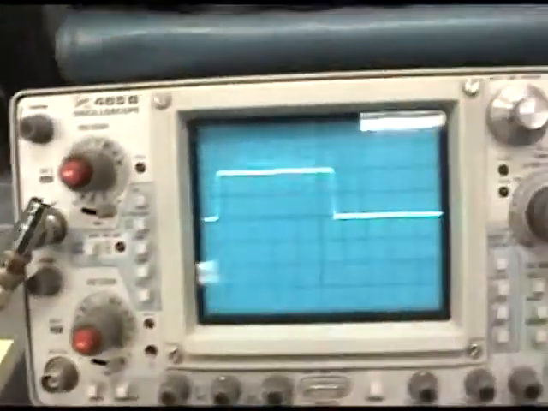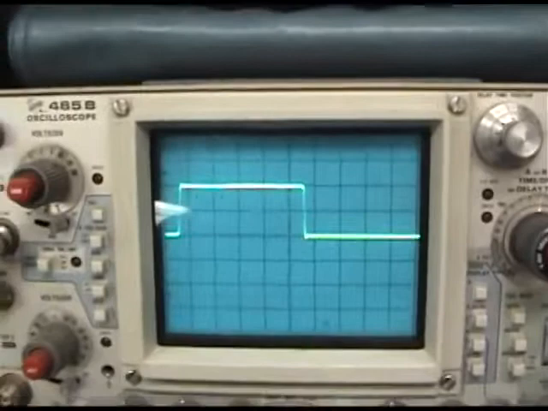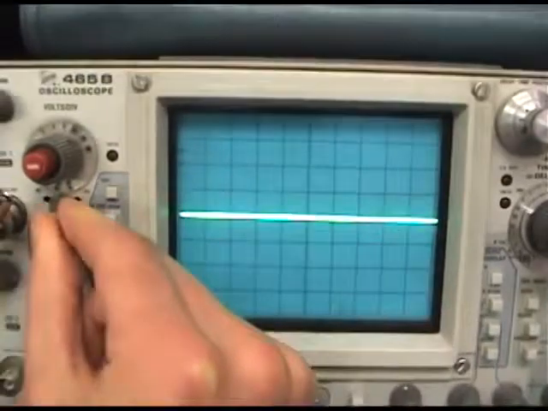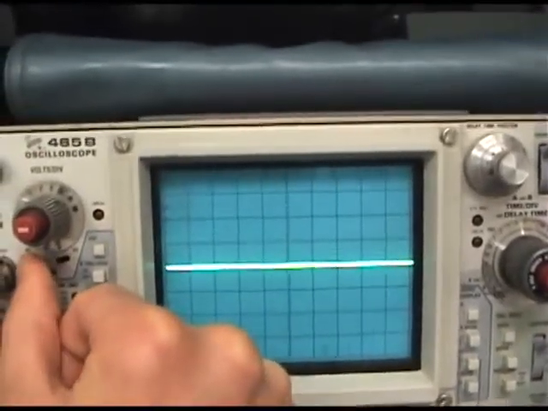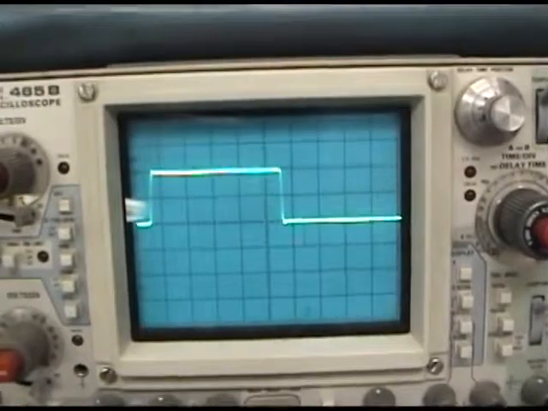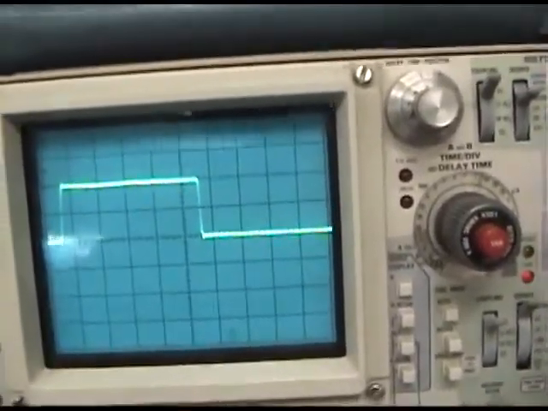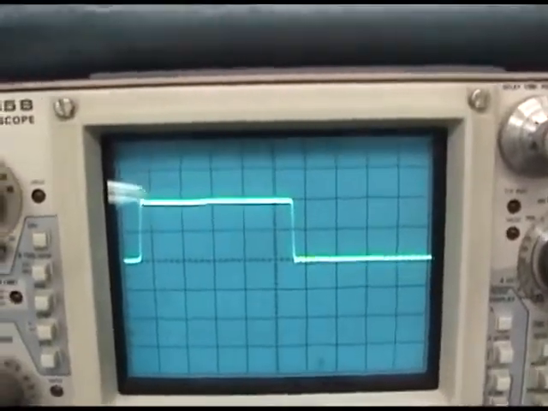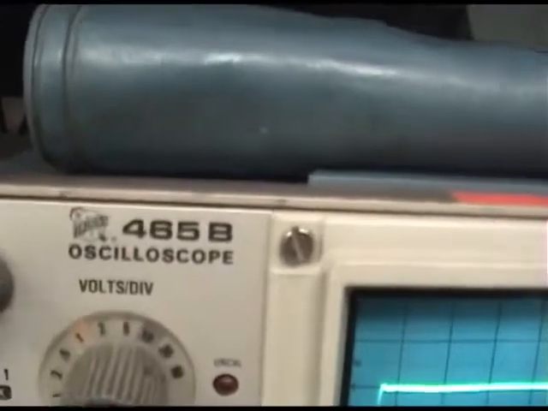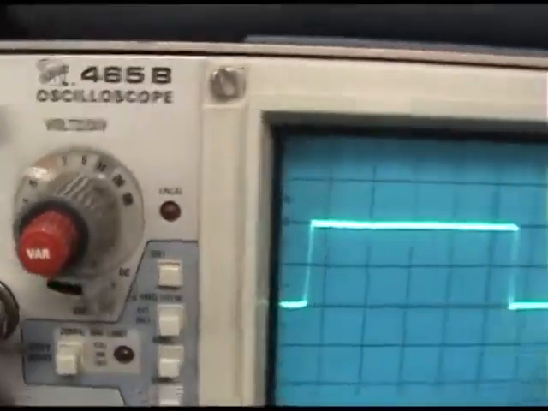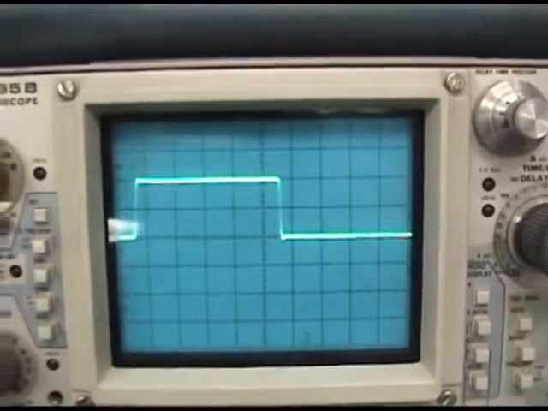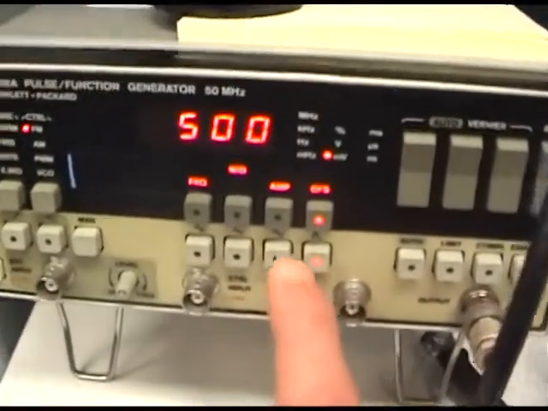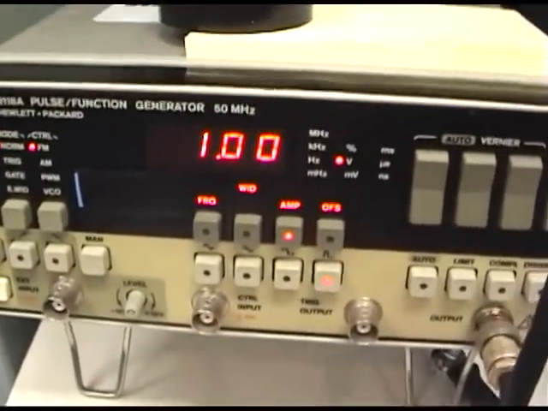And if we look at the scope, we can see that if I show the ground reference, I do have a positive going pulse. And notice that the pulse takes up 2 vertical divisions, and my volts per division is 1 volt. So that means we have an amplitude of 2 volts. But how can that be if I set the amplitude to 1 volt?